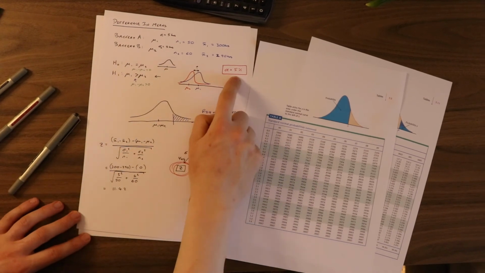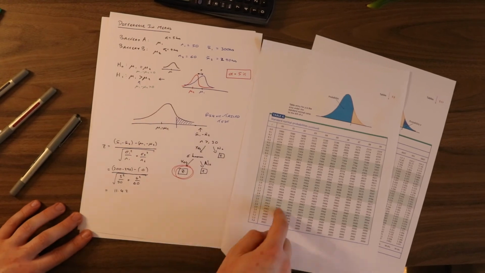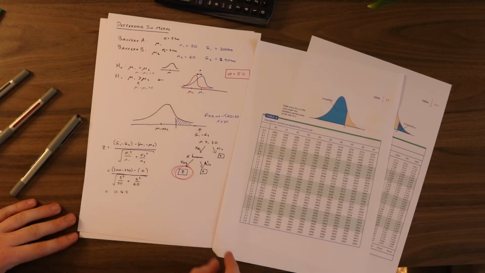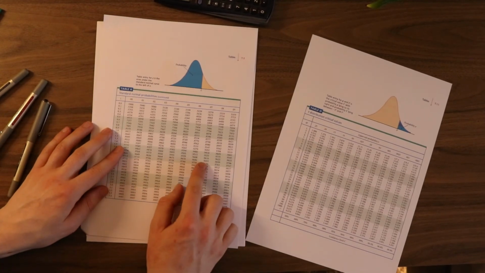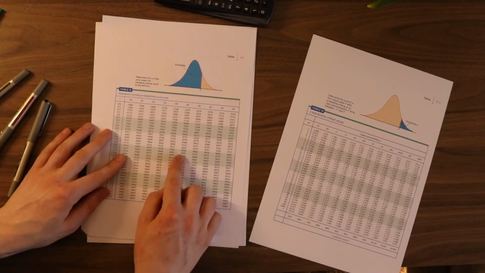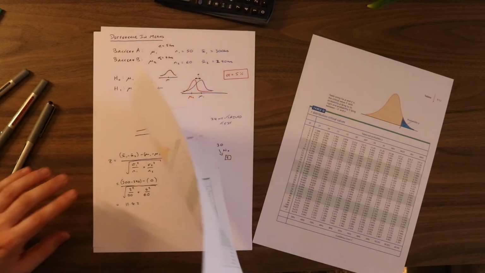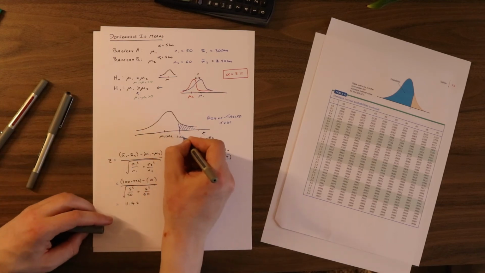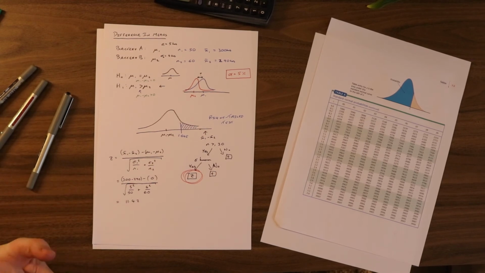I'm looking at 5%, and remember it's a right-tailed test, so the entire region is 5%. So what I need to look for in here is a more extreme value, which is 95%, or as close to 95% as I can get. So let's have a look, 95%, 95%, 95%. It's going to be about 1.645. That's my critical value, where my critical region starts.